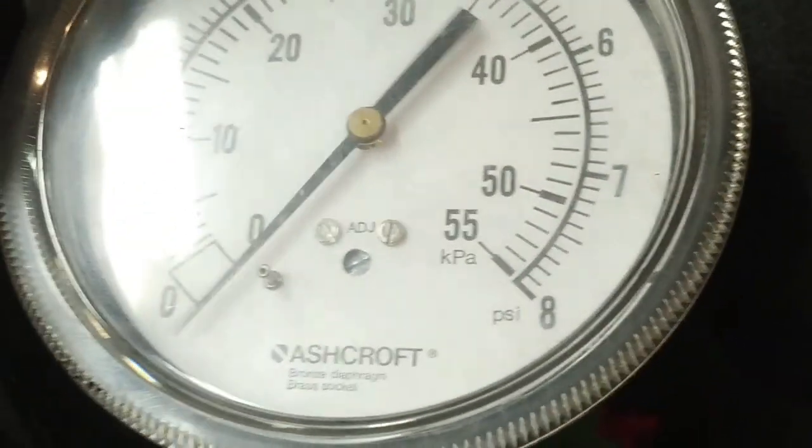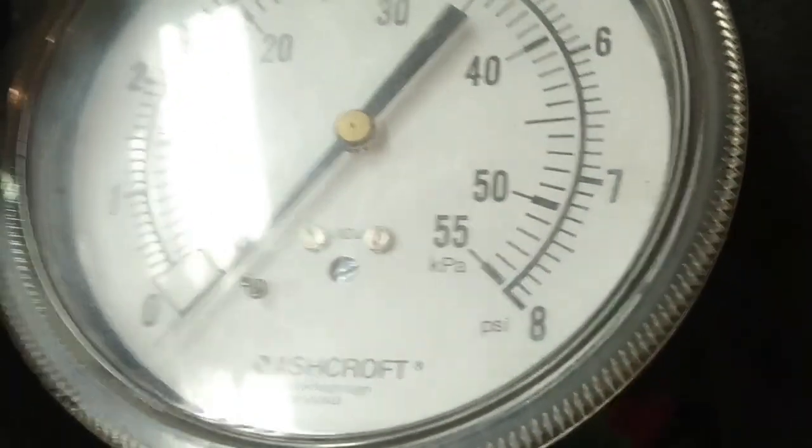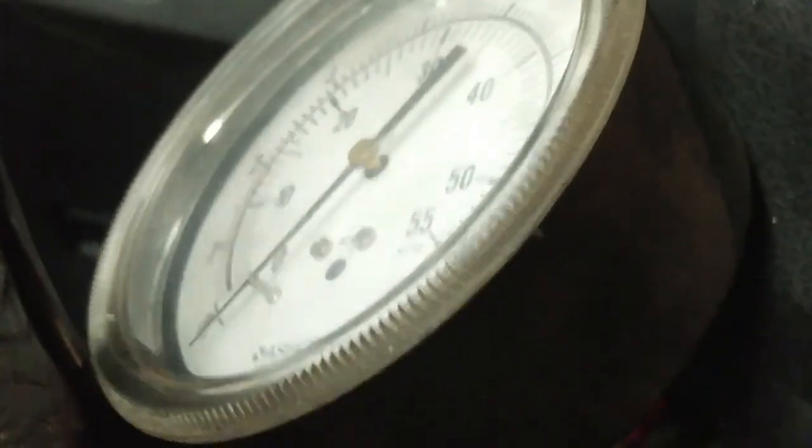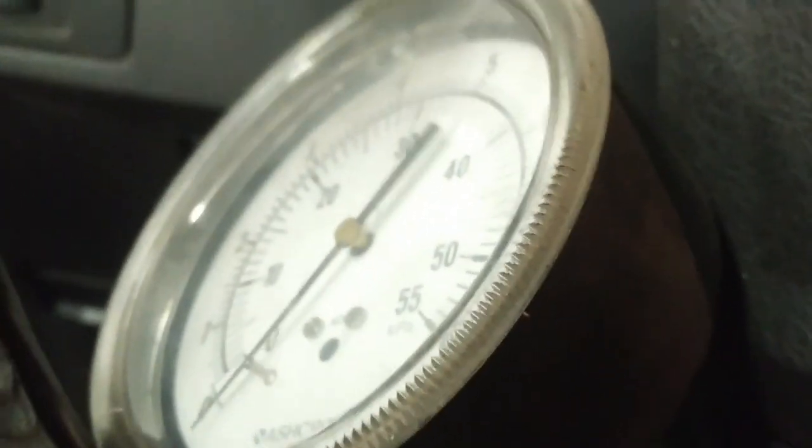I might want to verify this with another gauge just to be sure. I just bought this gauge the other day. I can feel it missing right now as we speak. I suppose if I take that pressure gauge out of there and the misfire is gone, that would be another suggestion.